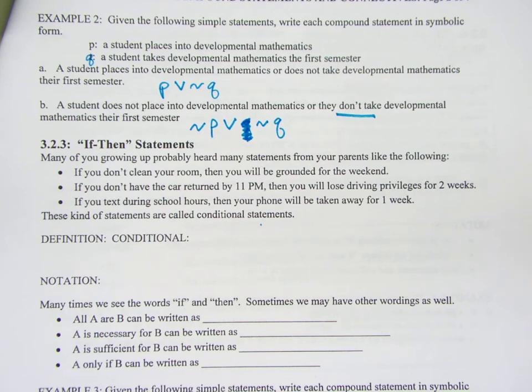All right. So look, all it is, is reading carefully. When you see does not, or you see the word not in there, you just got to have the negation or the not symbol. Okay. If you don't want to call it tilde, that's fine. Okay. So not P or not Q. That's how you would read that. Okay. All righty.